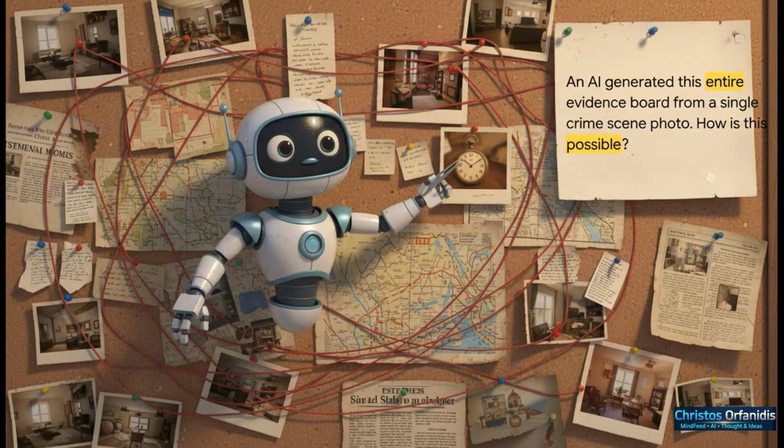Okay, take a good look at this. I mean, really look. You see this super detailed evidence board? Every thread, every pin, all these notes sorted by time and place. It's incredible. Now, what if I told you this entire thing was generated by an AI from just a single photo of a crime scene? Yeah. The big question is, how on earth is that even possible?